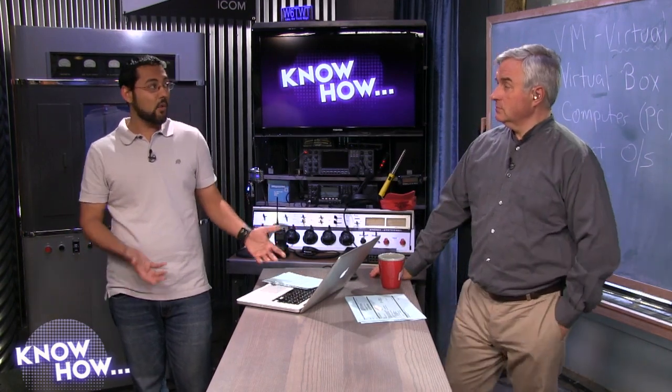I run a virtual machine on my Macintosh all the time so that I can run Windows whenever I need it. There are a lot of applications that are specific to Windows, or they're specific to other operating systems, and you want to be able to access them.